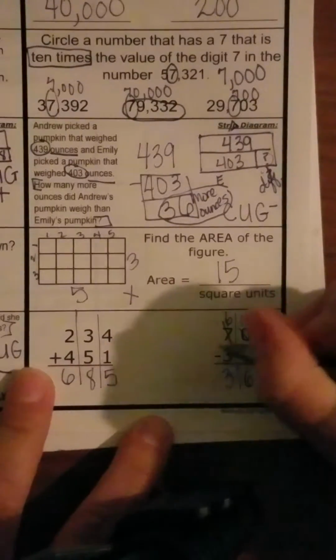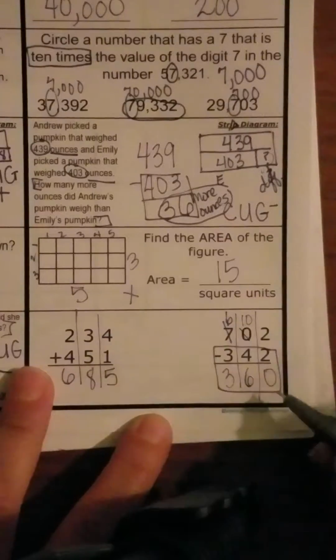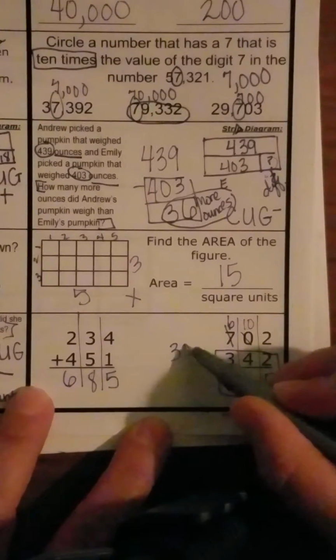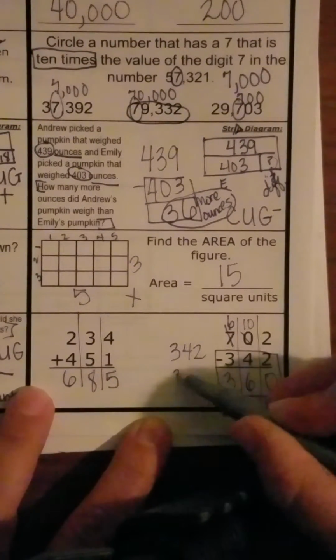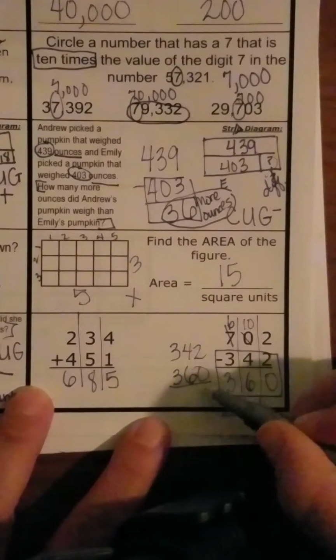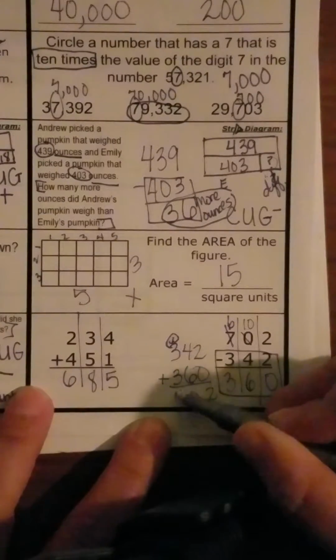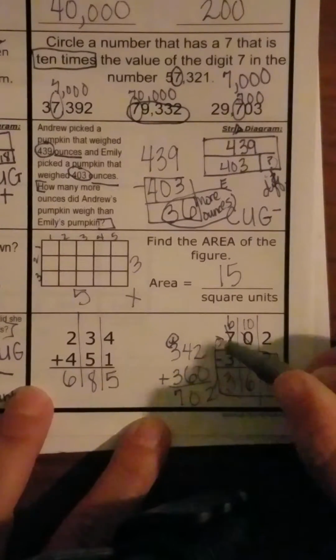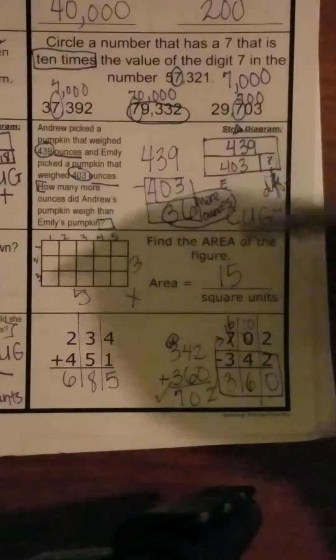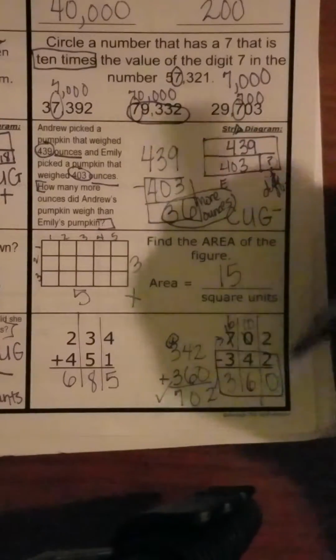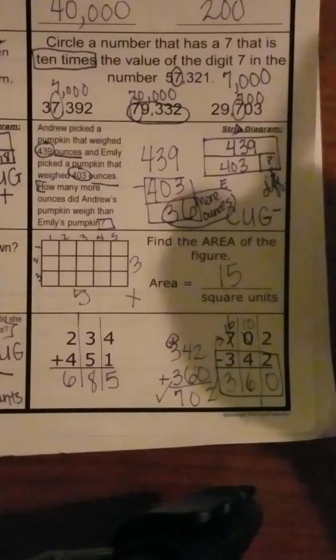Of course, again, we can check our answer by doing our magic box, and I have room to do that. So I'm going to go ahead and do that right quick. And I add those up. And I get 702, which is what I started with, so it checks. If I had not got 702, that means I had done something wrong in my subtraction, and I'd need to go back and check it out.